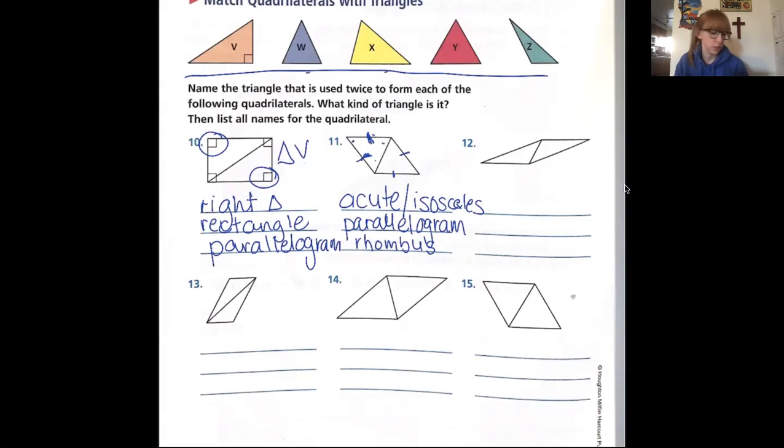Then we want to look up at our triangles here and decide which one it is. We know that it's not going to be V, and V in fact is all done because none of our other triangles have any right angles. So we take a look and we see that W is an isosceles triangle because it has two side lengths that are the same. So we would go triangle W. And we would continue this through 12 through 15.